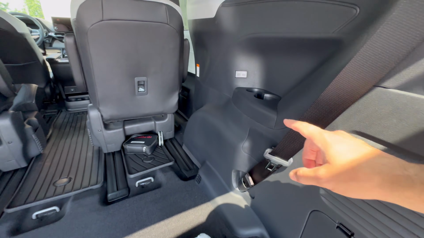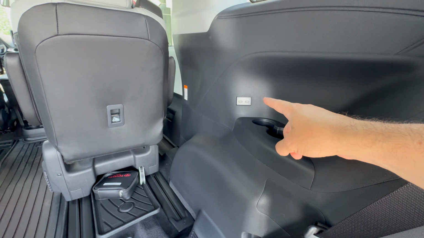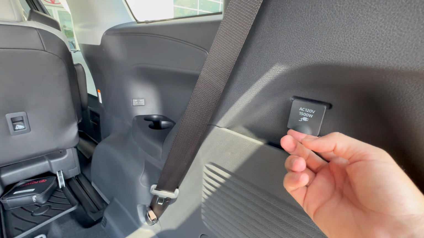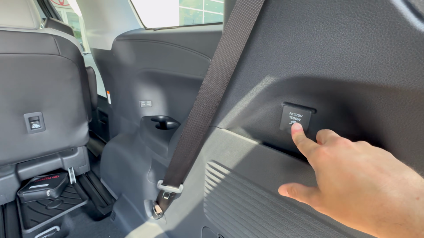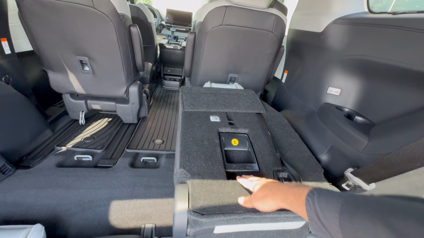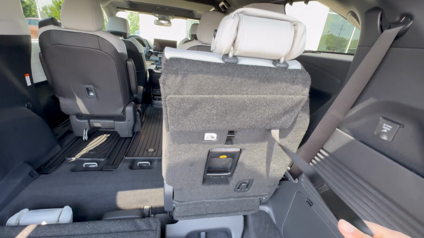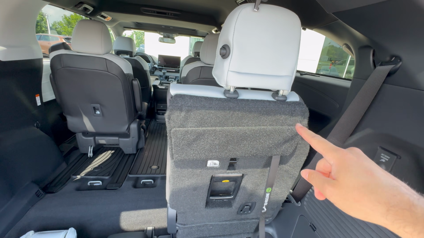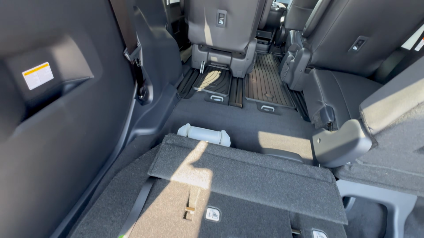Now let's check out some of the functionalities back here. This one has cup holders right here with 2 USB-Cs to charge your devices. And then this has a power inverter back here. And now right here, I'll show you how the seats come up. So just pull them up and then you pull this back, let it go, and you can pull the seat up. And I'll do it on this side as well.